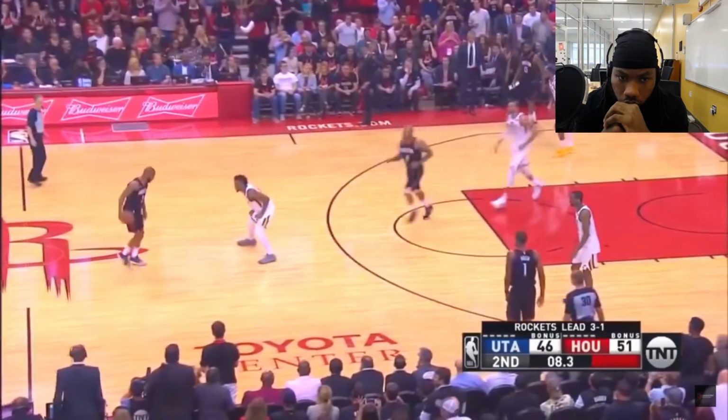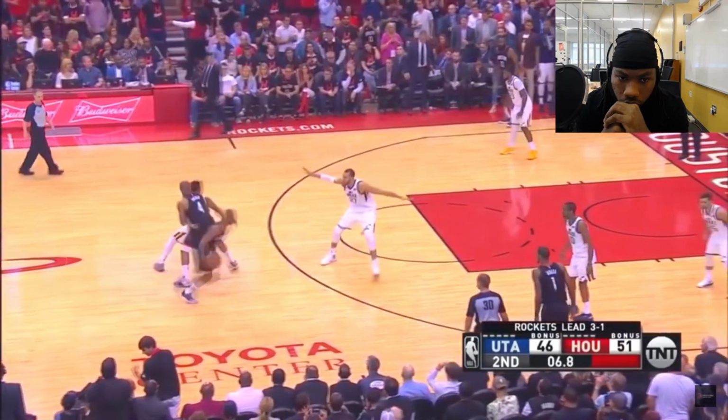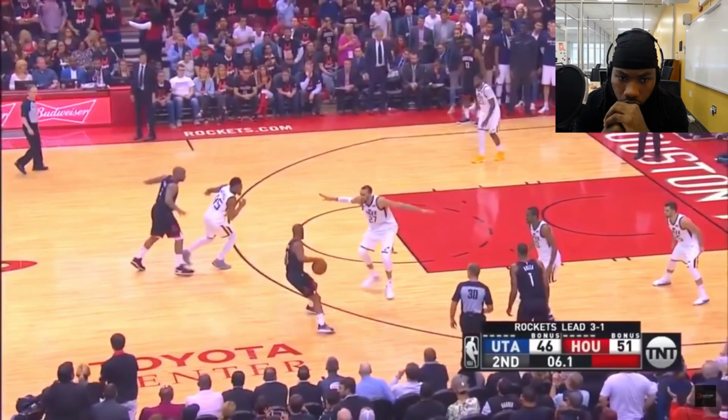Let's switch it up a little bit for this play. For this situation, I want you to think of both ways Donovan Mitchell could react after he gets past this screen here. Once you think of both of those options, I want you to think of what Chris Paul should do in each situation.